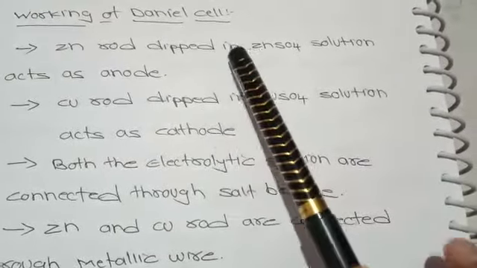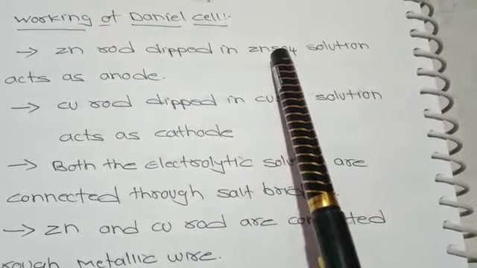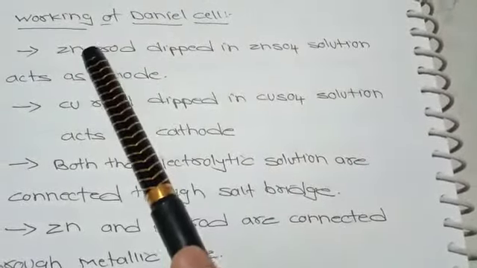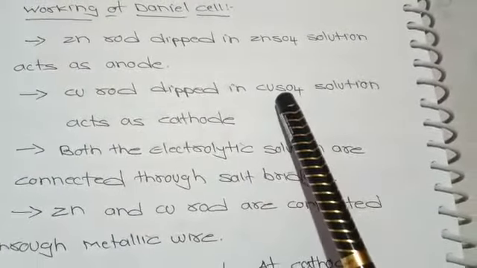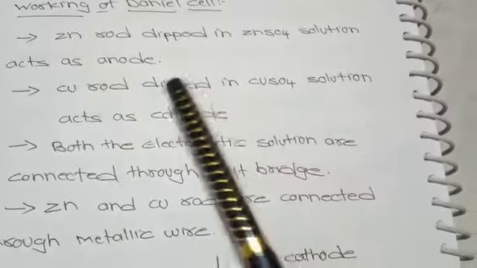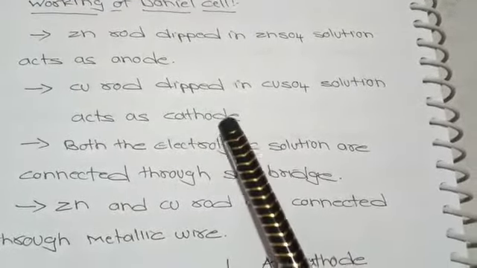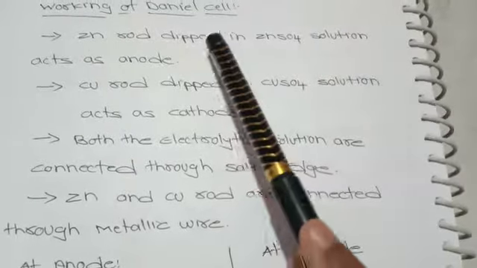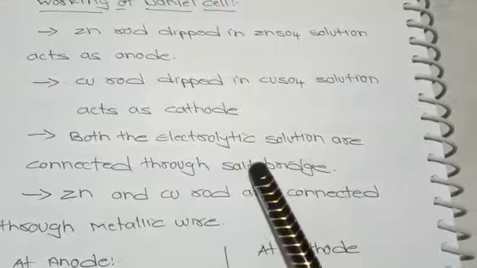Right, we have two half cells. One half cell is the zinc sulfate solution which contains the zinc rod that acts as the anode. Another half cell contains the copper sulfate solution with the copper rod dipped into it, which acts as the cathode.